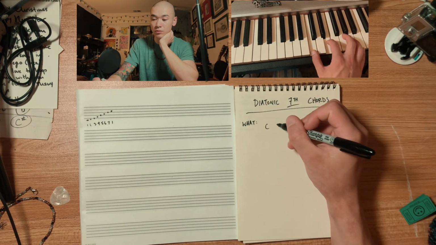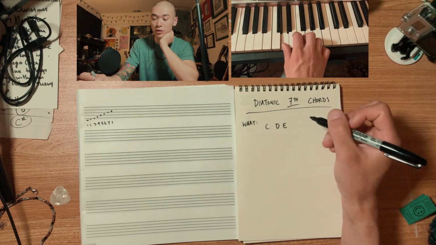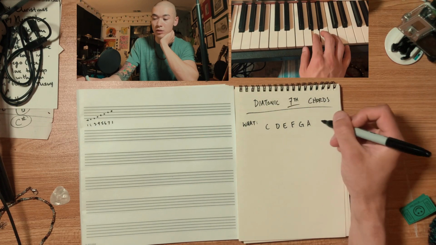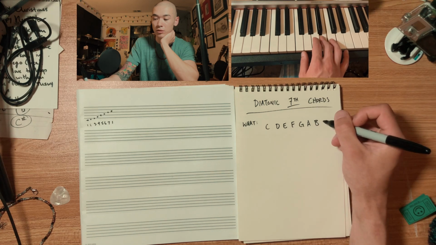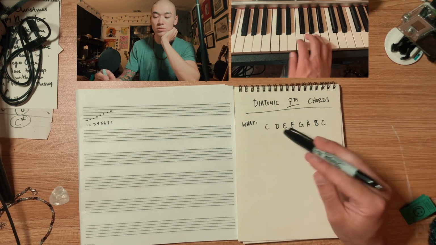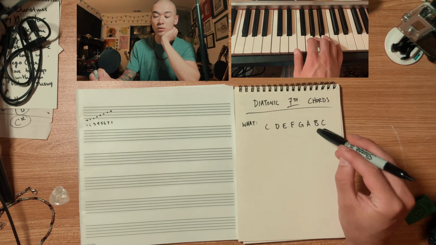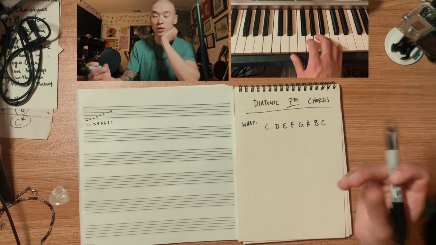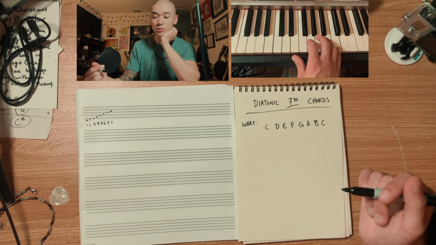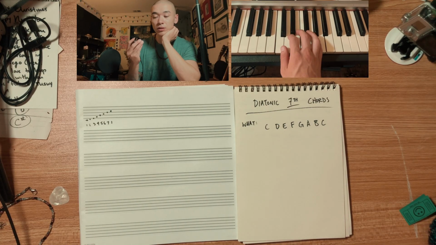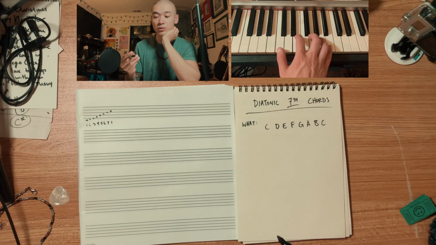C, D, E, F, G, A, B, C. Right? Simple stuff. How do we add the extensions to them?